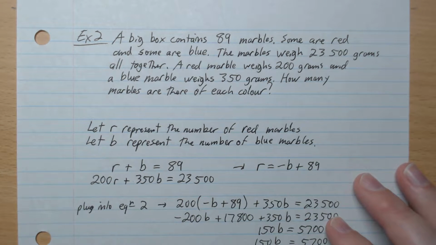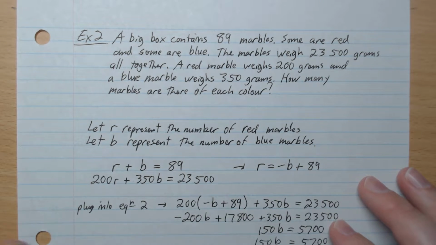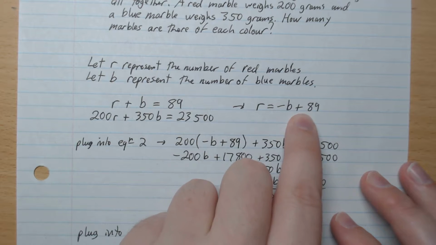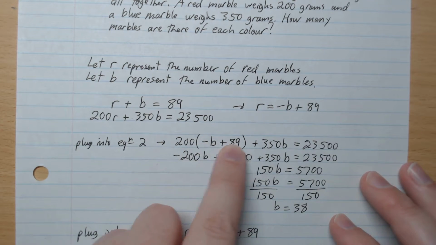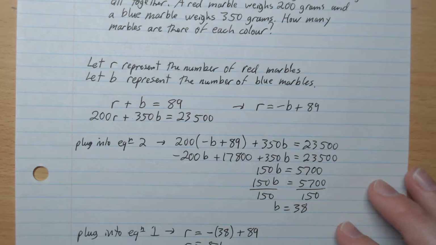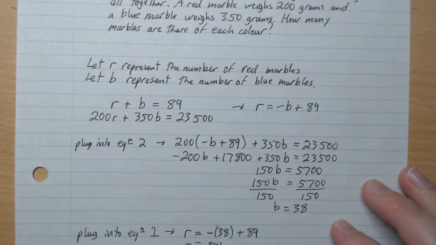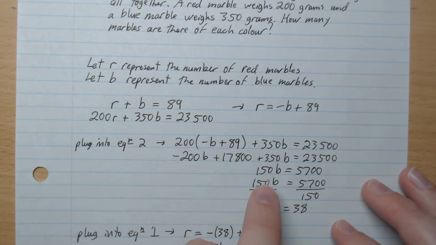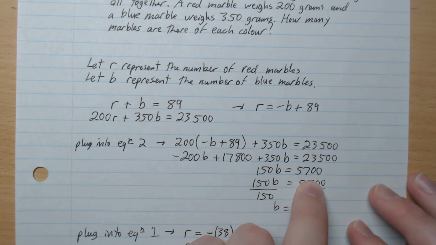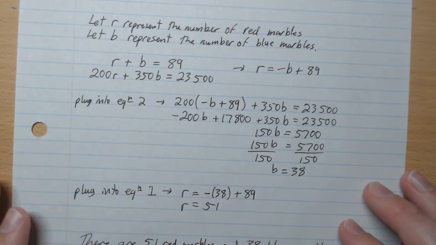So we're going to also do it by substitution in this case. So we're going to go r equals negative b plus 89. We're going to plug that r into our second equation, so 200 times r as such. We're going to distribute the 200, so we get this here. 350 minus 200 gives 150b like that. We're going to go minus 17,800 on both sides, so we have 150b equals 5,700. Divide by 150 on both sides, we get b equals 38.